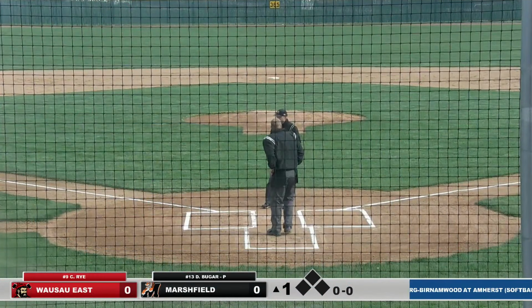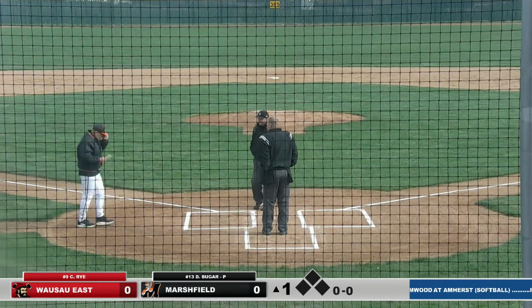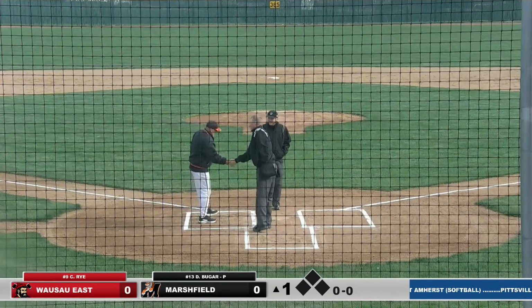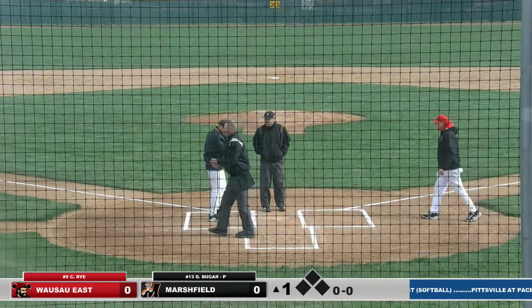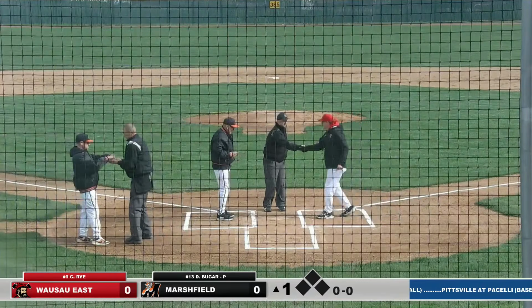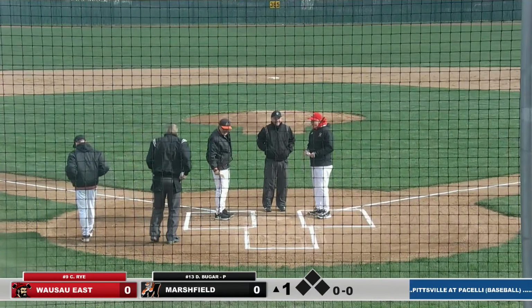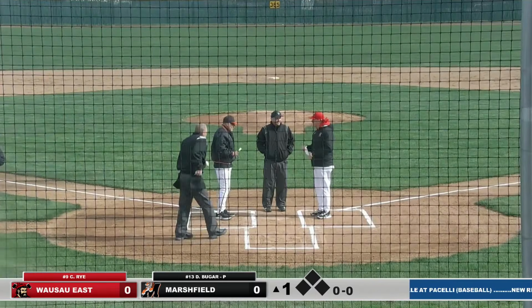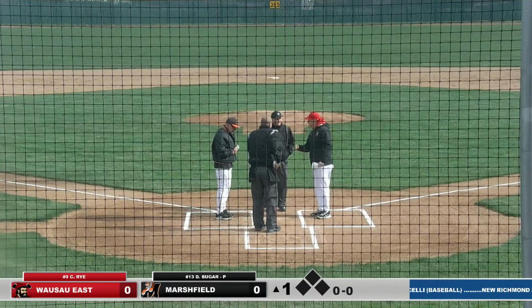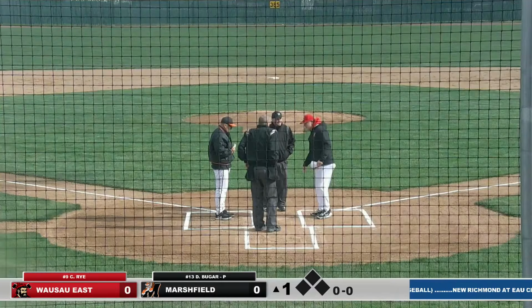If you can limit the number of guys on base, you should be able to stay in every game. With a pitching staff that's kind of untested, tell us about the importance of a guy like Mason Anderson behind the plate. Yeah, this is Mason's third year behind the plate, and he's really the heartbeat of the team along with Jake Sadowska.